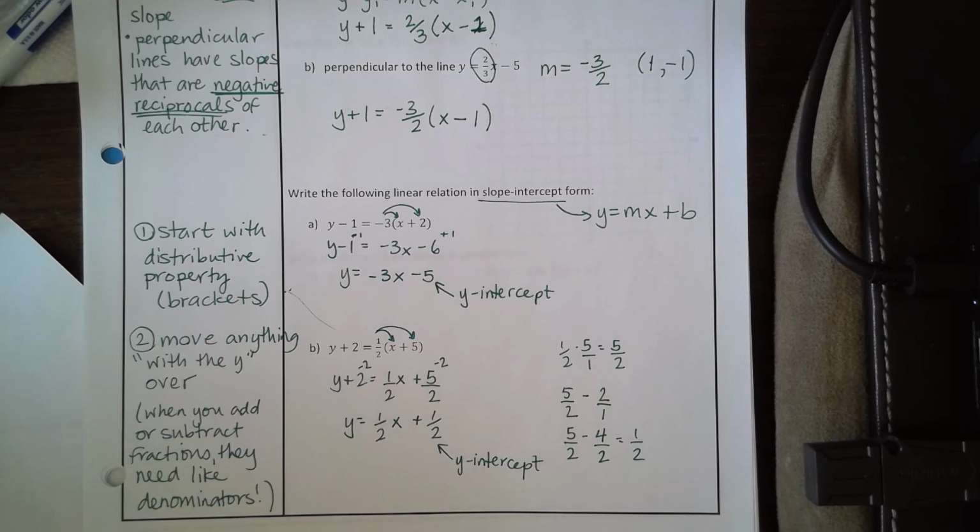So that's a little bit more on slope-point form. Watch the video a couple of times if you have to. Make sure your notes are nice and complete, and then do some independent practice.